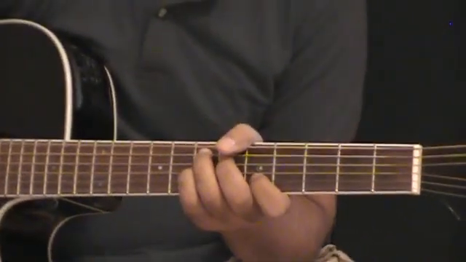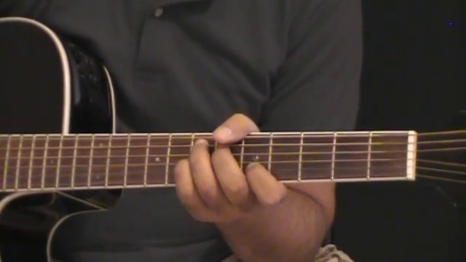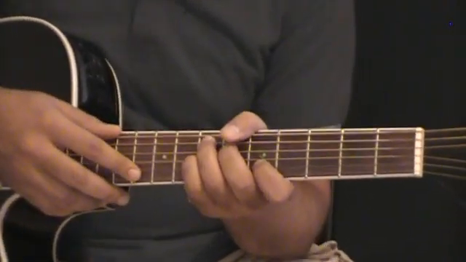Now let me show you the chords for the song Lafanga from the film Lafangey Parindey. Got a lot of requests for this one as well. It's a very interesting song, a very simple strumming pattern. The chords are a little tricky.